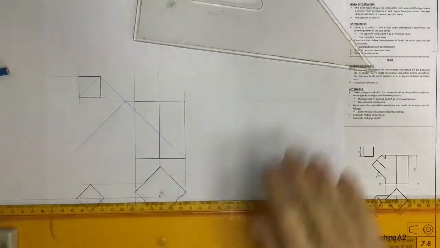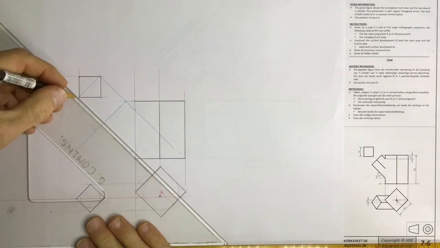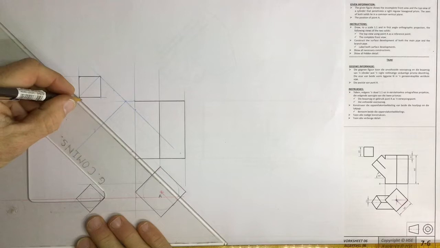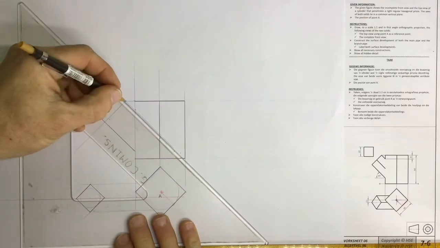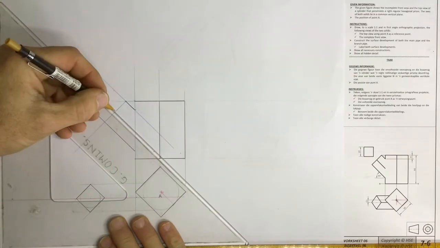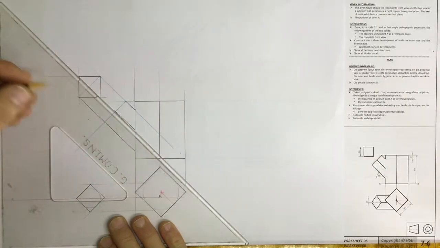Right, I've now got my auxiliary views in place, and I can then drop that down into my drawing over here. Line coming down over there. Line coming down over there. And I should have a line coming down over there, which they stop at that point, but it is actually going to continue.